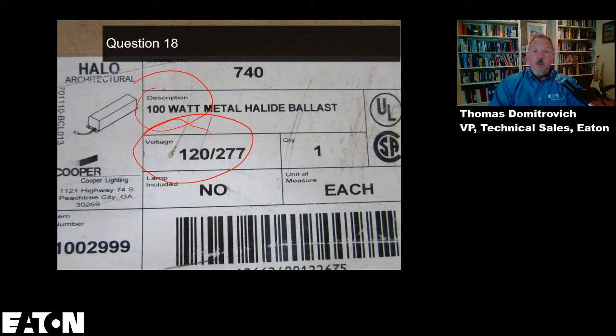When you specify the lighting, you're going to want to use the catalog information from the lighting manufacturer to select the right lighting fixtures. When you have a fixture rated at two different voltages, it's a more flexible lighting fixture that you can use in multiple locations within your design.